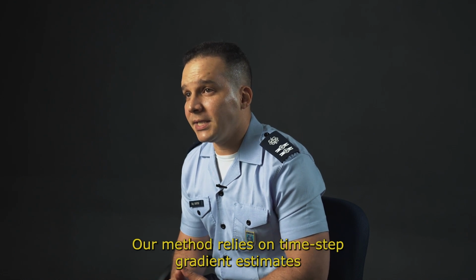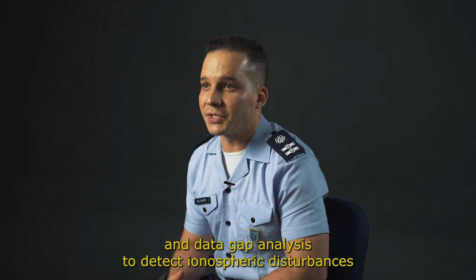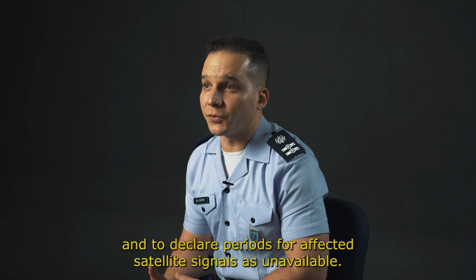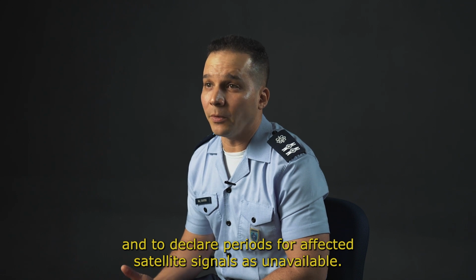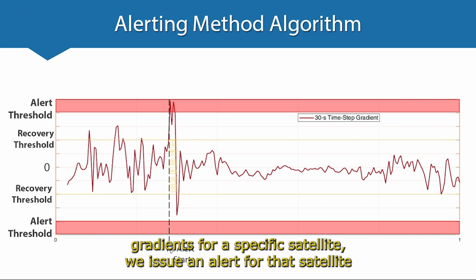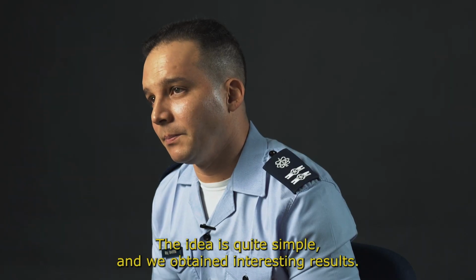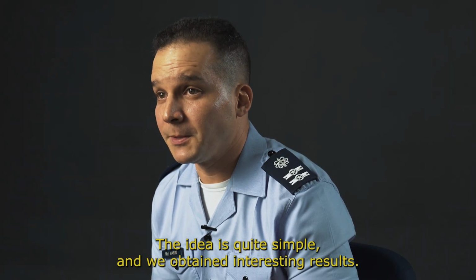Our method relies on time-step gradient estimates and data gap analysis to detect ionospheric disturbances and to declare periods for affected satellite signals as unavailable. In other words, when we find significant temporal changes in ionospheric gradients for a specific satellite, we issue an alert for that satellite so that DGNSS stations stop using it until the situation normalizes. The idea is quite simple and we obtain interesting results.